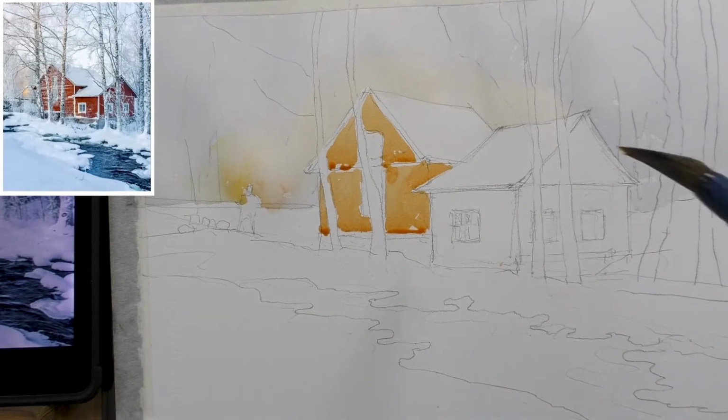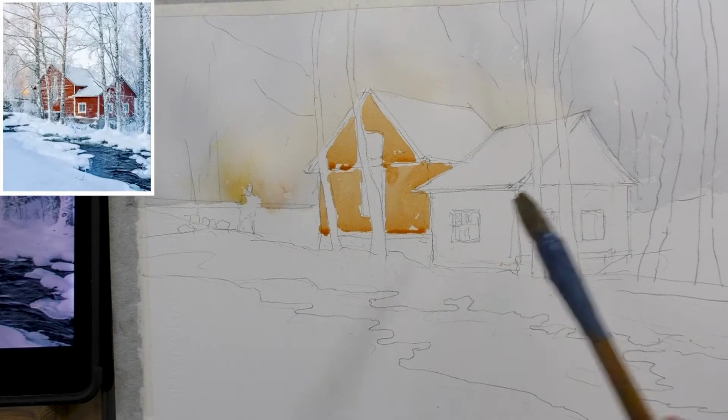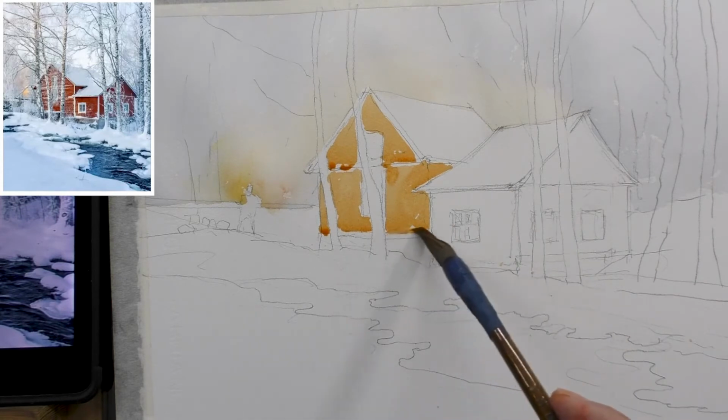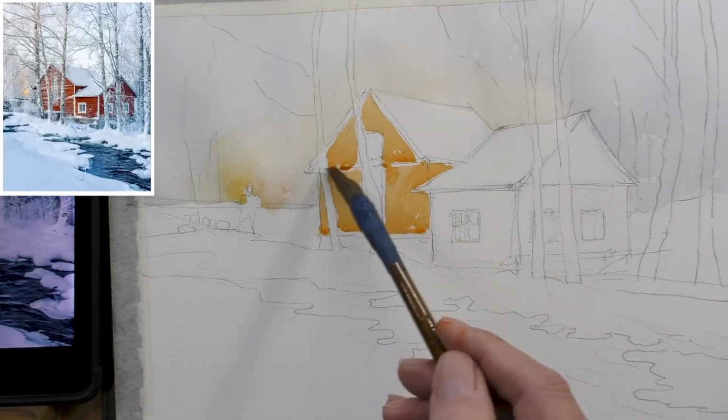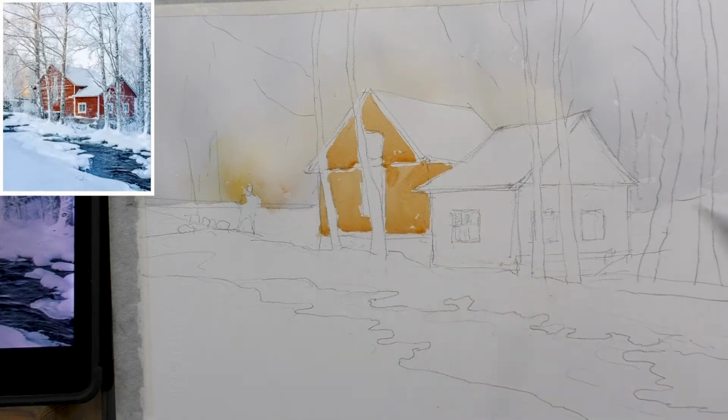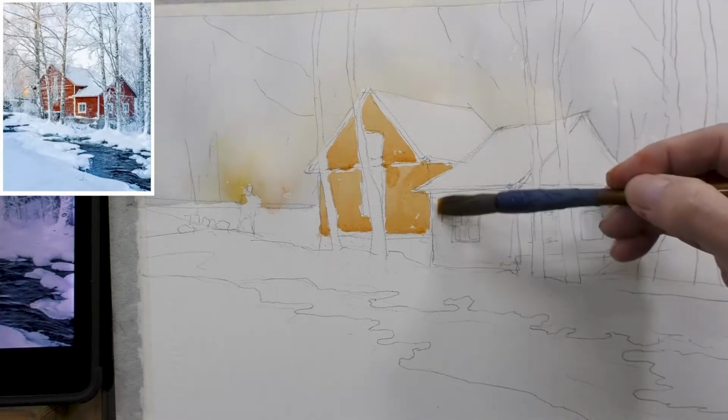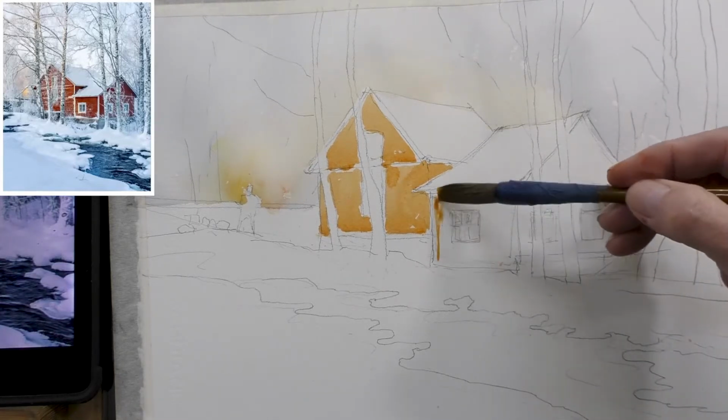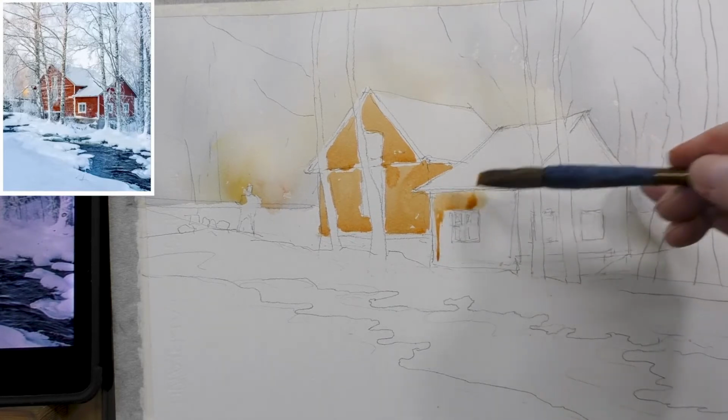So if you want to be really precise about preserving any white in your painting, you can work with this. It's okay. But for us, we are free painters.